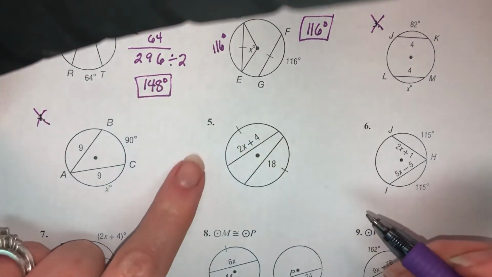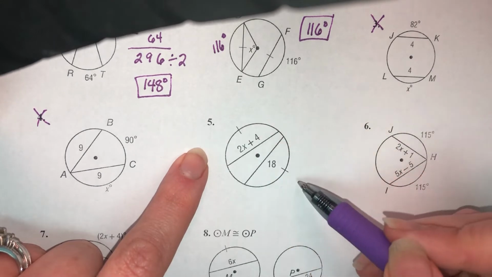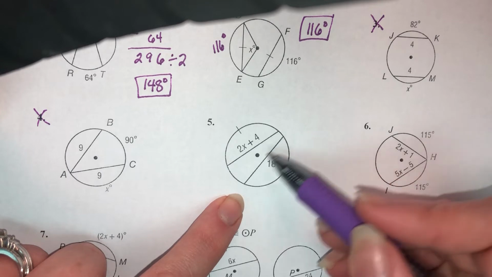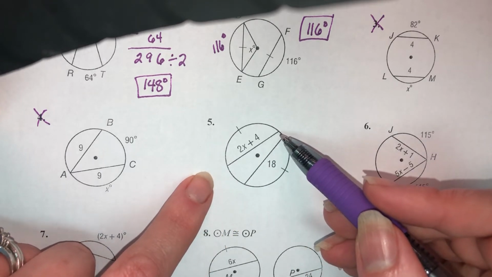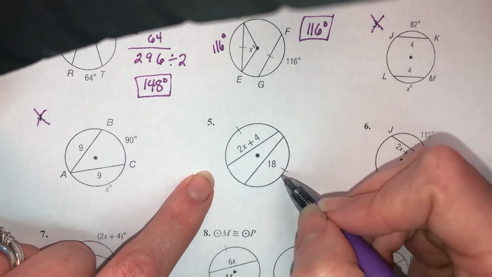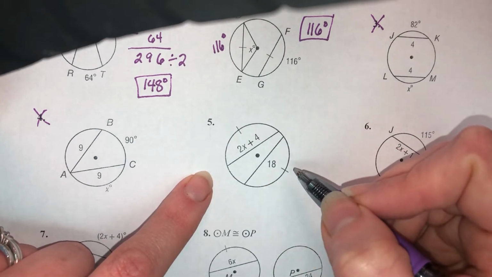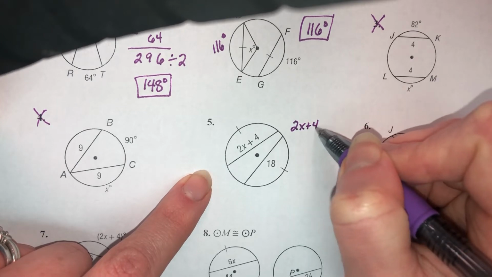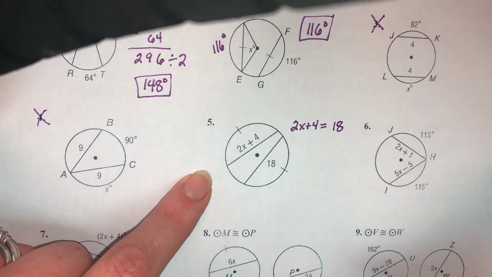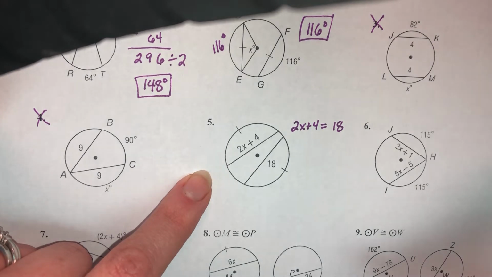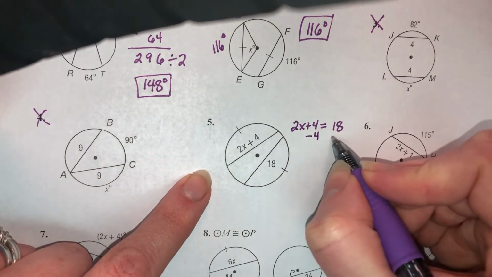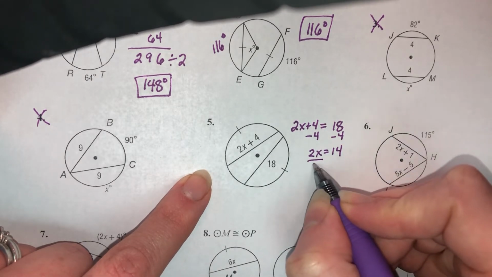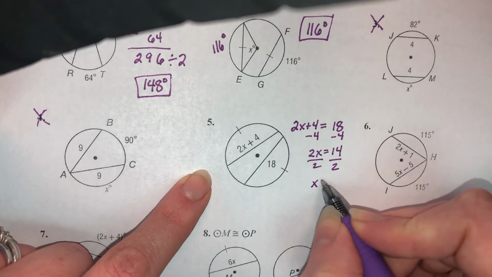Skip a couple. Number 5 has congruent arcs on the outside of the circle, and we know one chord is 18 and the other is 2x plus 4. These chords have to be congruent since the arcs they intercept are congruent. So we can write an equation, 2x plus 4 equals 18, and use that to solve for x. So we can subtract 4 on both sides, 2x equals 14, divide by 2 on both sides, x equals 7.